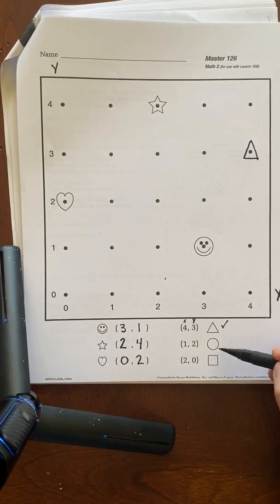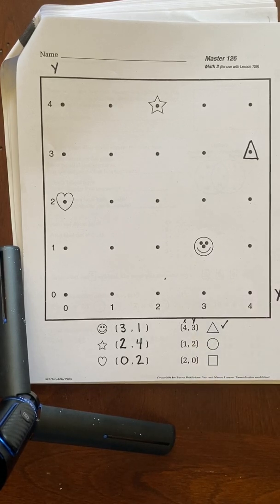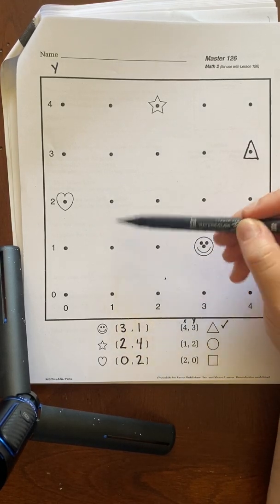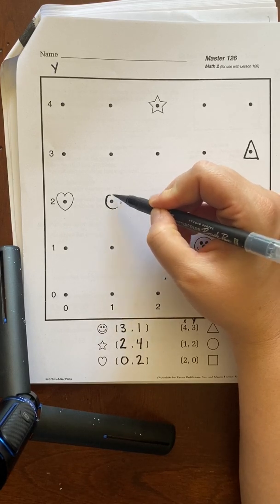So now it wants my circle at 1 on my X line and 2 on my Y line. So let's go to my X. I need to find a 1. There's my 1. And I have to go 2 on my Y. 1, 2. I'm going to draw my circle right here.